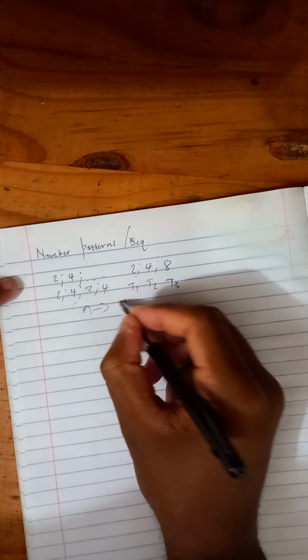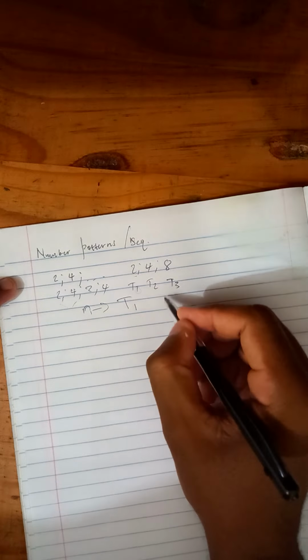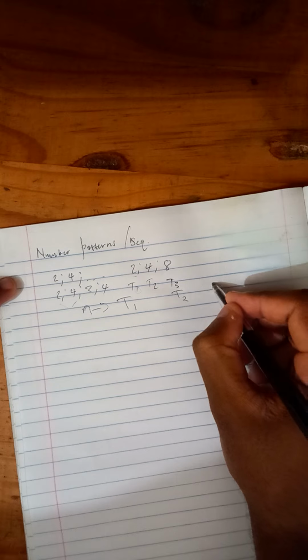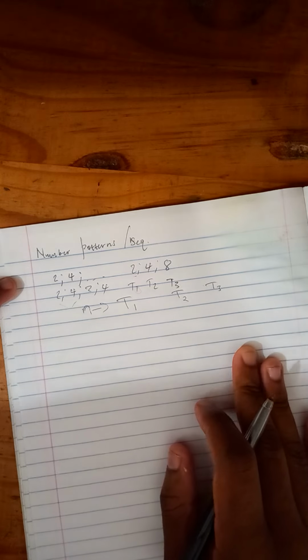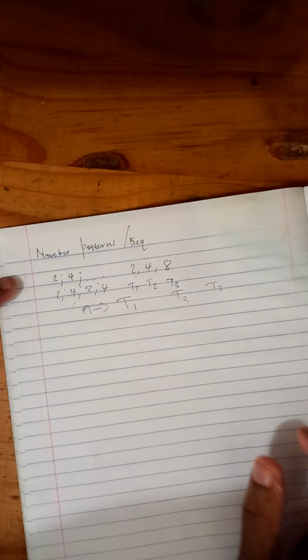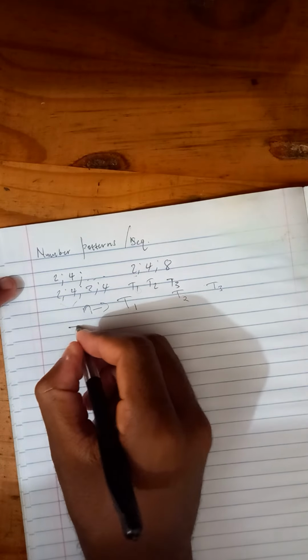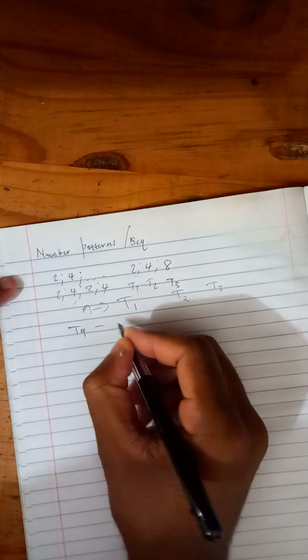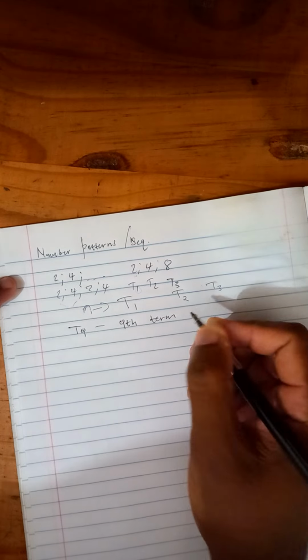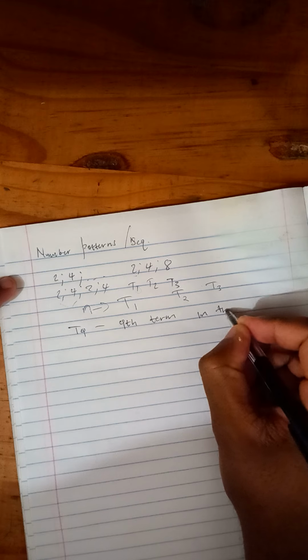Term 1 is T1, term 2 is T with subscript 2, term 3 is T with subscript 3. For instance, T9 will be your 9th term in the sequence.